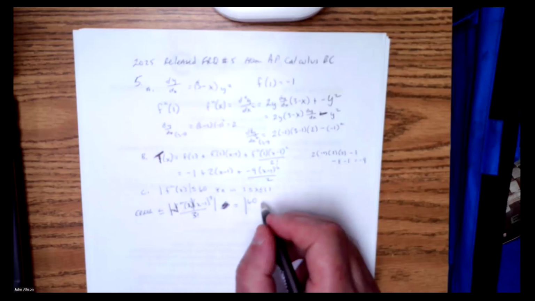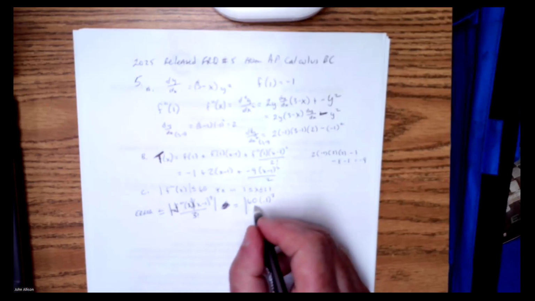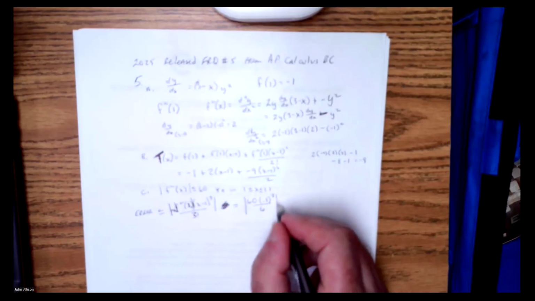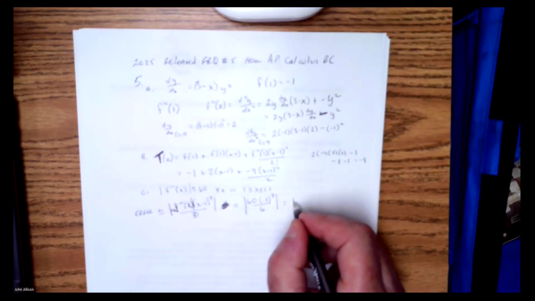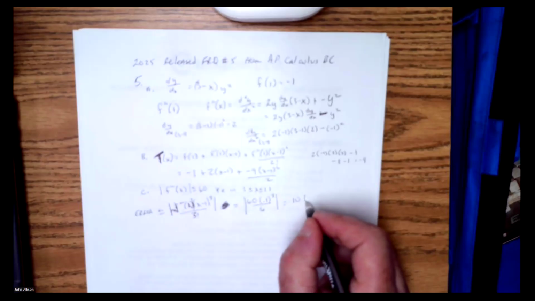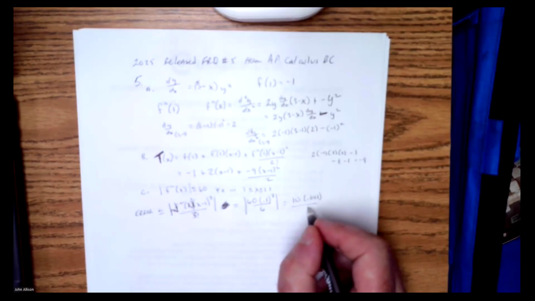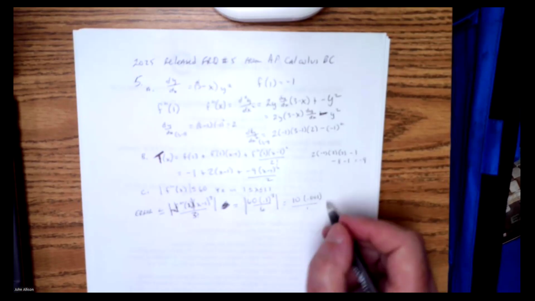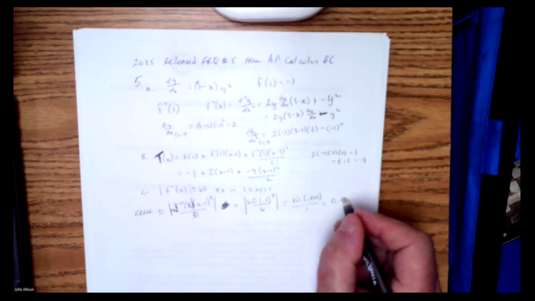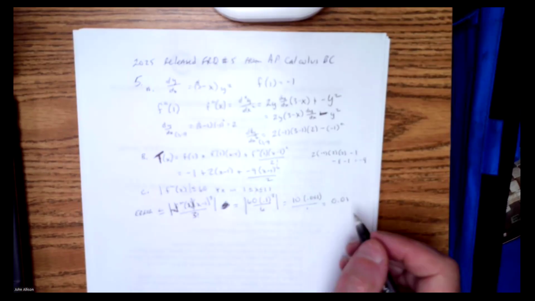And this is at 1.1. So this is going to be 0.1 cubed over 6, which equals 10 times 0.001. 10 times that is 0.01. So I think we have shown that correctly.